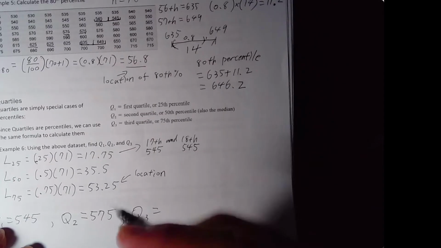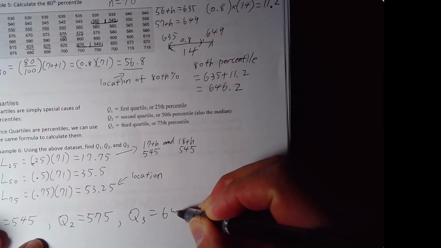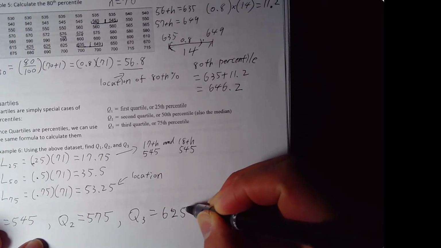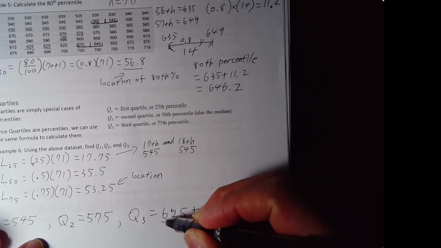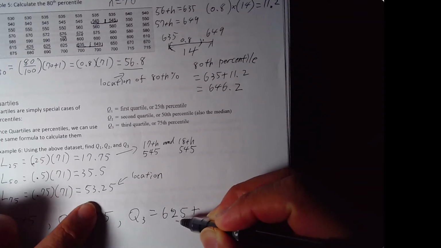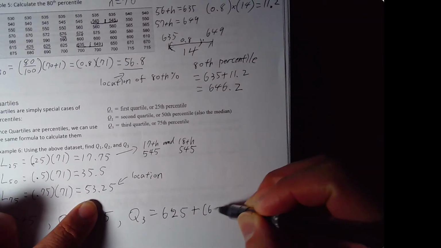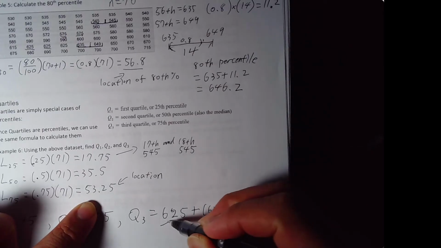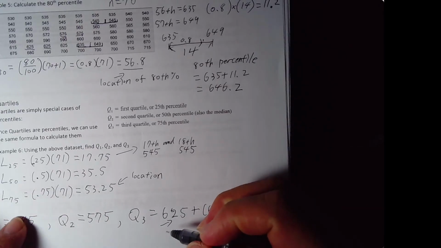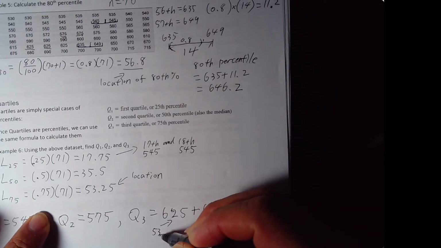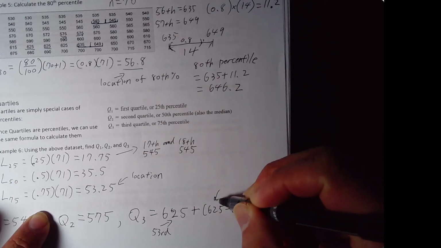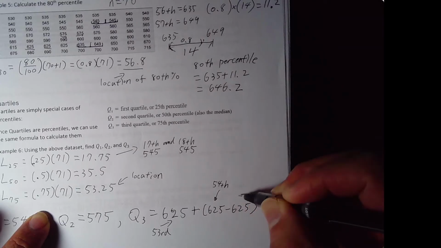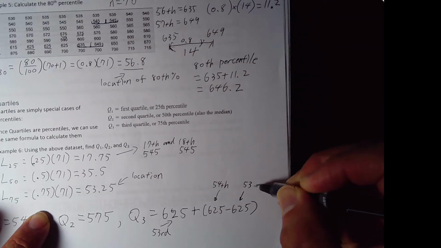If I were to write out the entire calculation, I'd probably write it like this: 625, this is the 53rd position, plus 625 minus 625. I'm going to write it out in detail so you can see what's going on. This is the 53rd position, this is the 54th, and then this is the 53rd again.